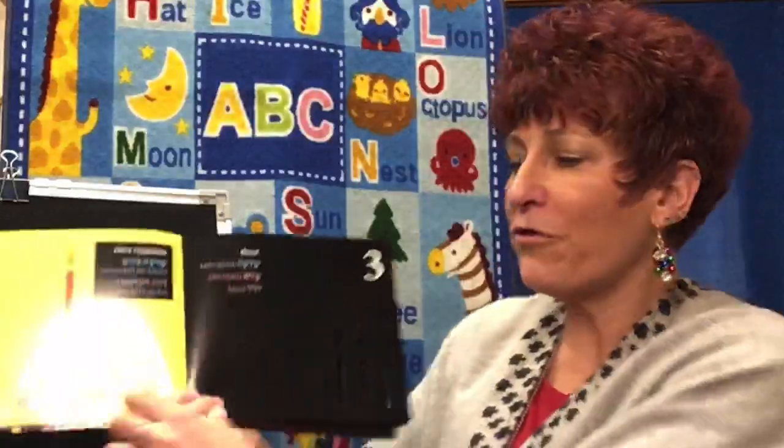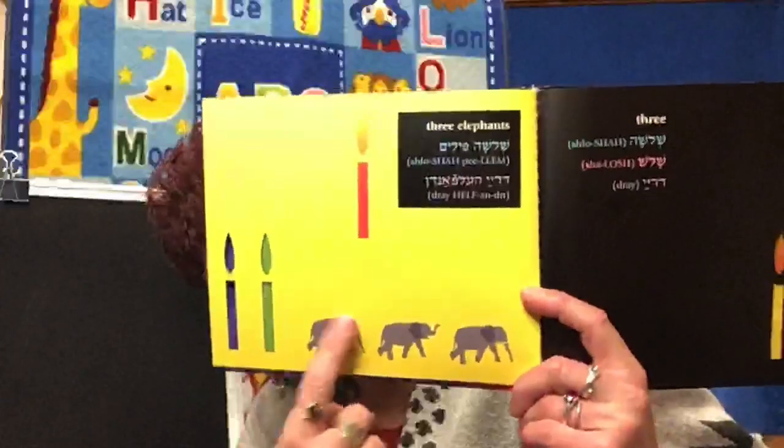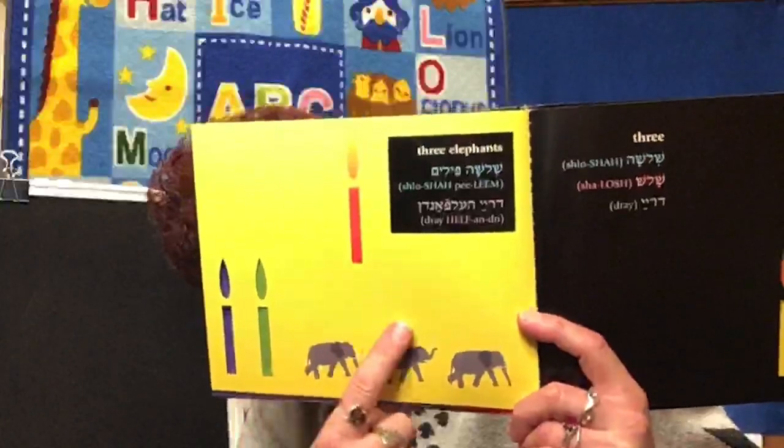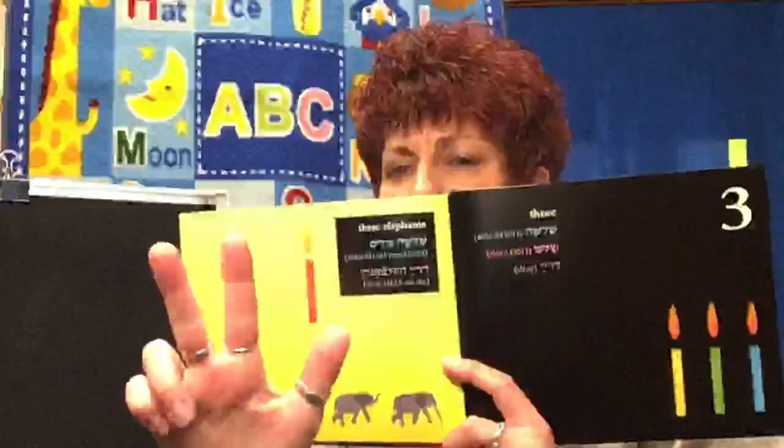What comes after 2? 3. And remember, 3 in sign language is like this, because this is a W. So we are doing 3. And 3 is shlosha, for 3 elephants. Let's count the elephants. Ready? If I can see them. 1, 2, 3. 1, 2, 3 elephants.